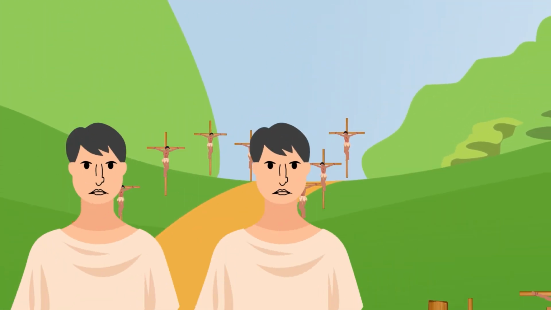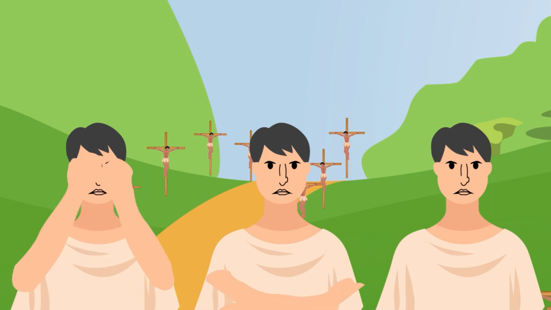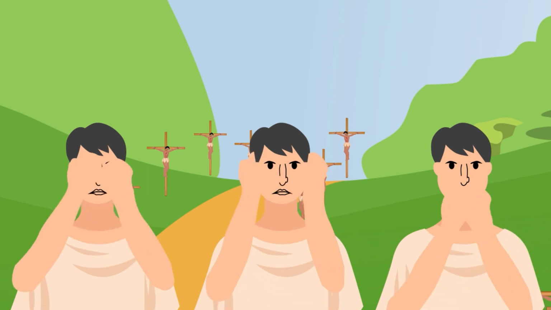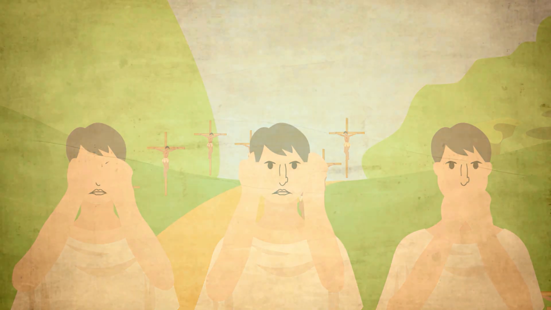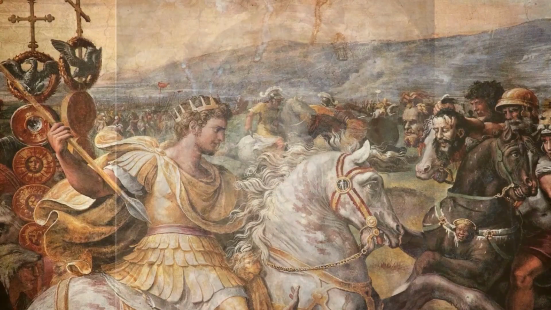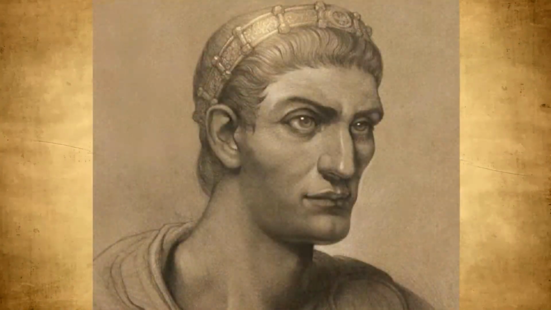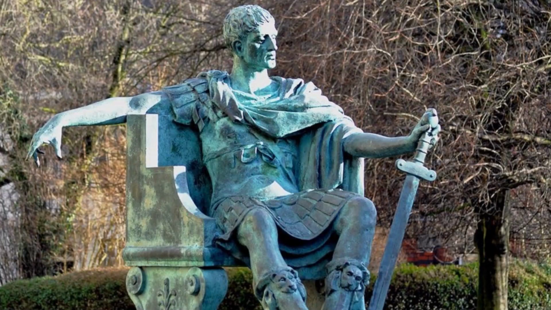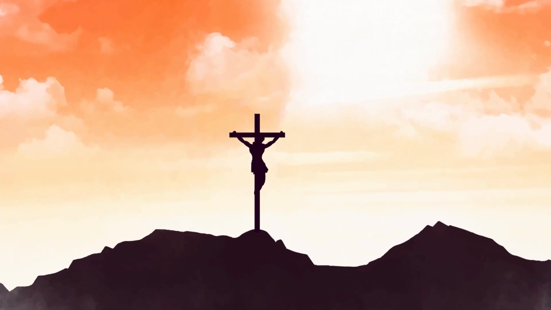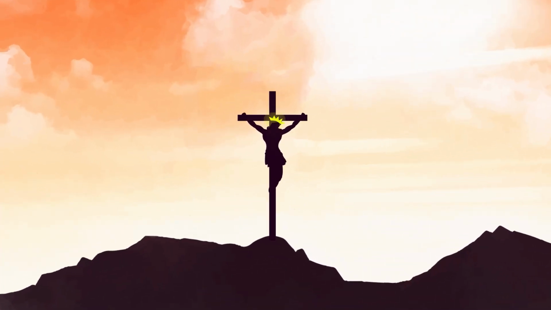Crucifixion was undoubtedly used for propaganda to ensure that the population aligned with the ideas and goals of the ruling civilization. In the year 337, Constantine the Great, the first Christian emperor, abolished crucifixion in the Roman Empire out of respect for Jesus Christ, its most famous victim.